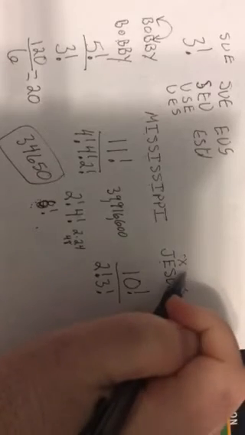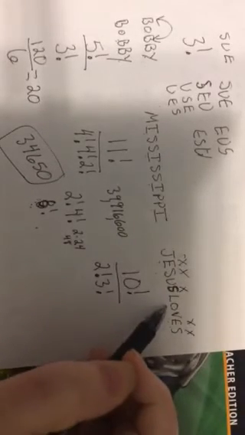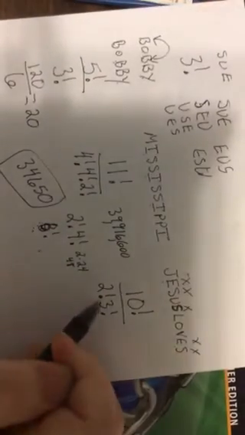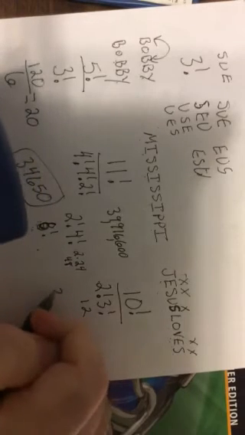I think that is it. U, L, yep. So 3 factorial is 6 times 2 is 12. So 10 factorial divided by 12. And I get 302,400.